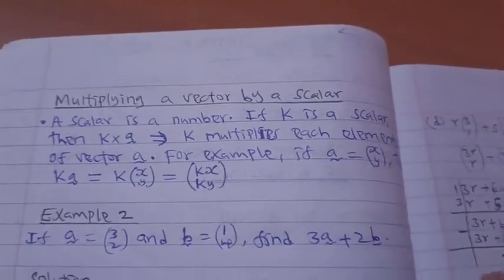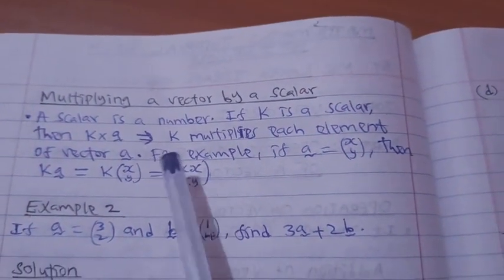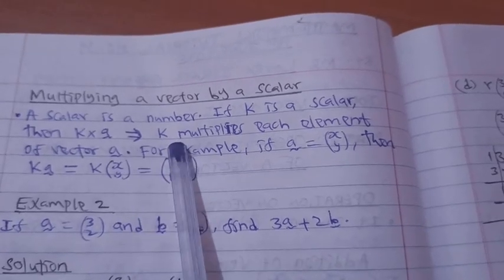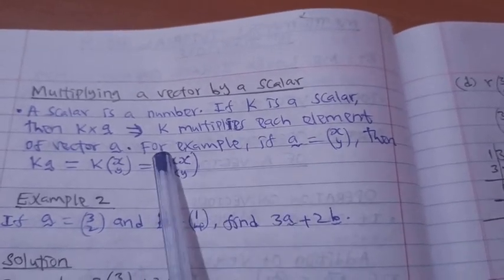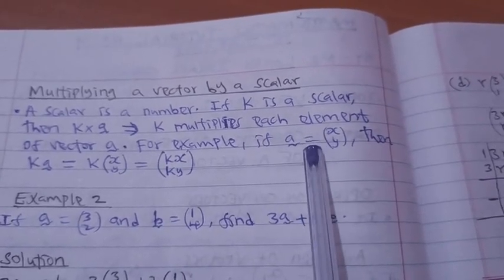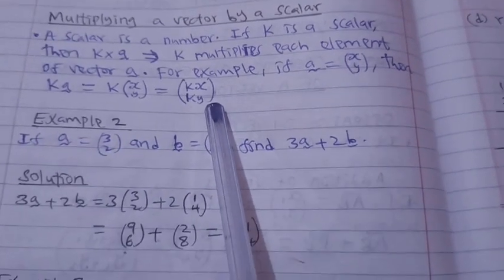Multiplication of vectors. Multiplying a vector by a scalar. A scalar is a constant term, that's a number. If k is a scalar and A is a vector, then k multiplies each element in vector A. For example, if A equals (x, y), then kA equals k times (x, y), that's (kx, ky).